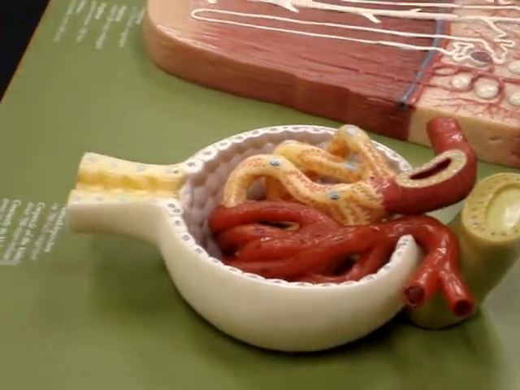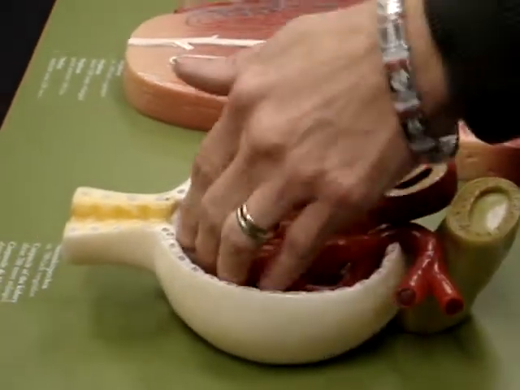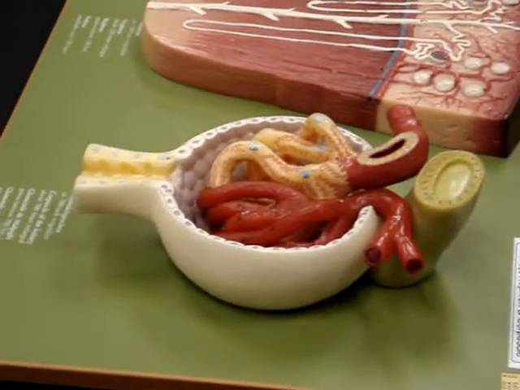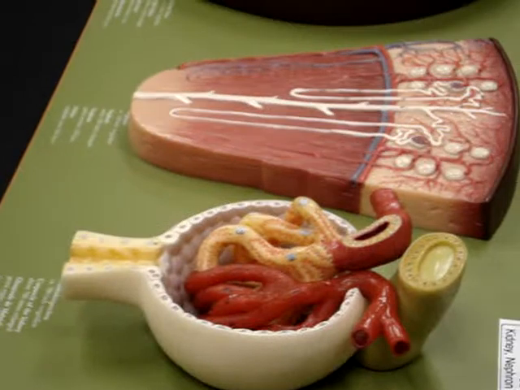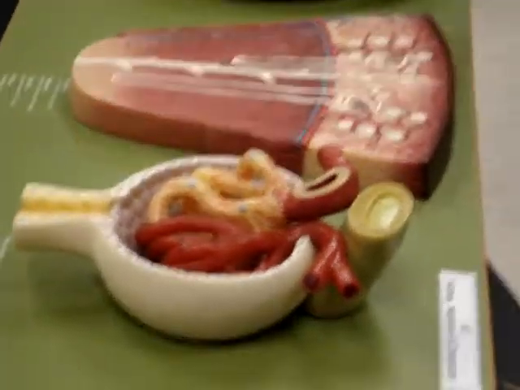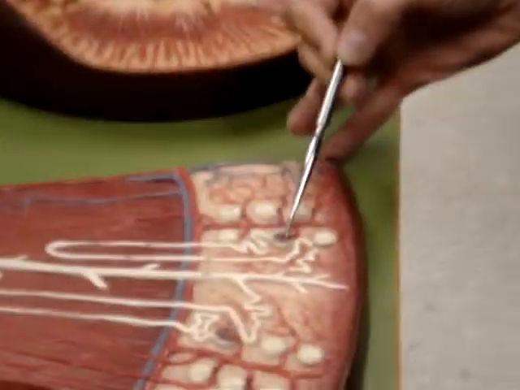And so what the kidneys do is filter your blood, and when all the filtrate comes out, the kidneys decide what needs to keep going out as urine and what the body needs to take back. So can you see right here these capillaries?